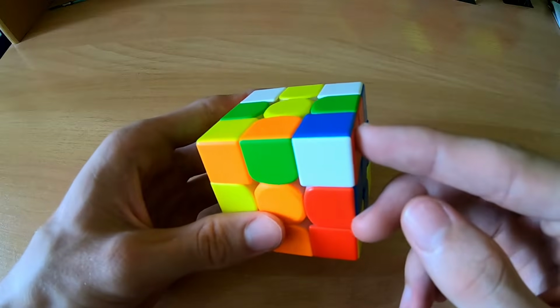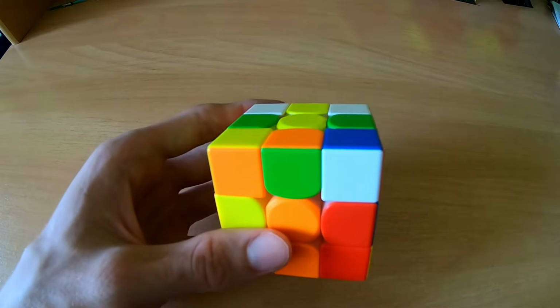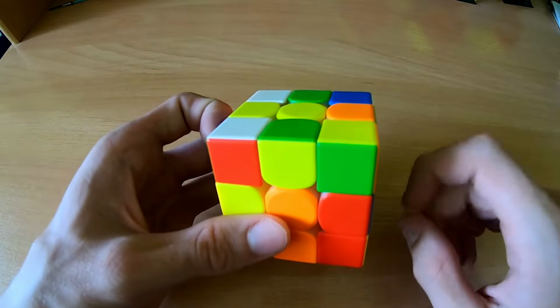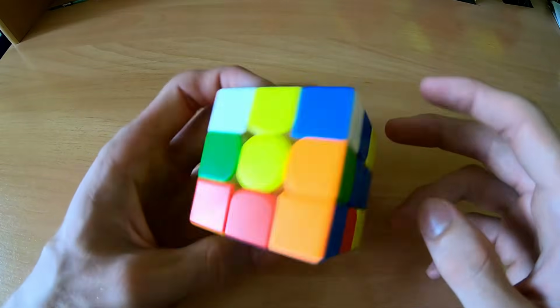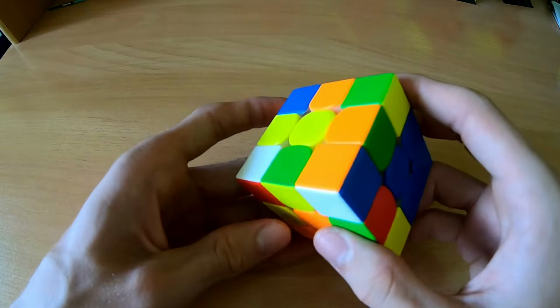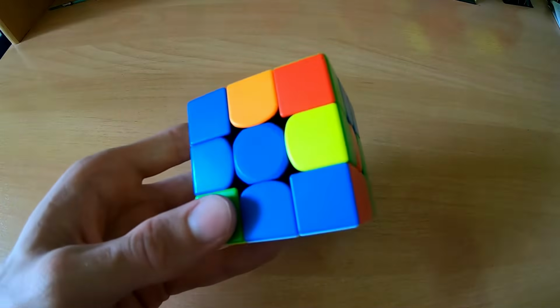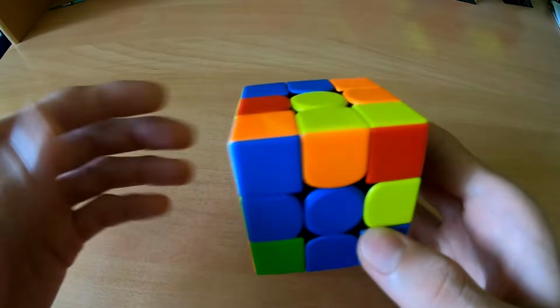So the way I would go about doing this is I notice I've got a blue sticker up here and the red sticker is on the front. So to pair this up, I can simply put the blue at the back like this, just do an R, U, R prime, and that will pair up my F2L pair to be inserted into the back. So basically what I'm saying with advanced F2L, guys, is that you need to learn how you can pair up your pieces in as few moves as possible.